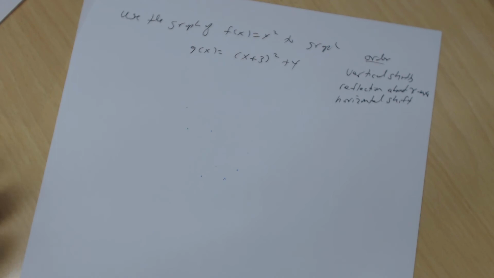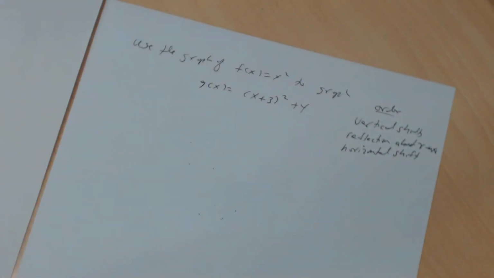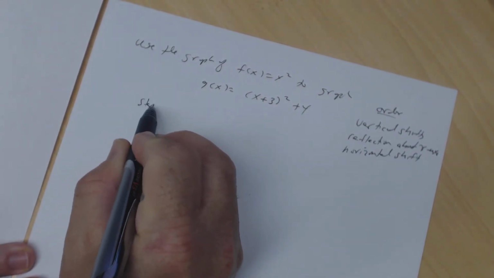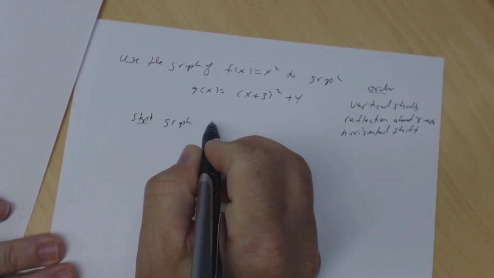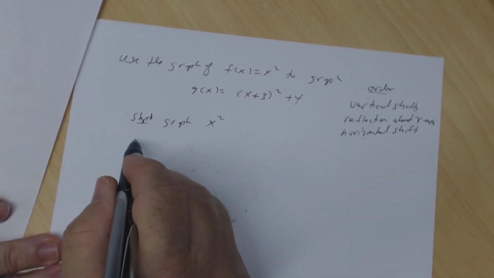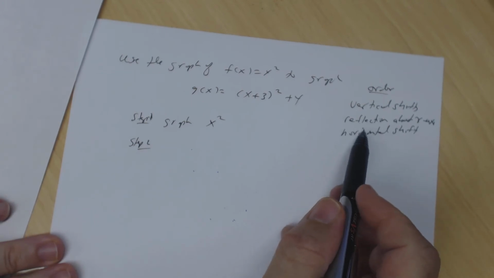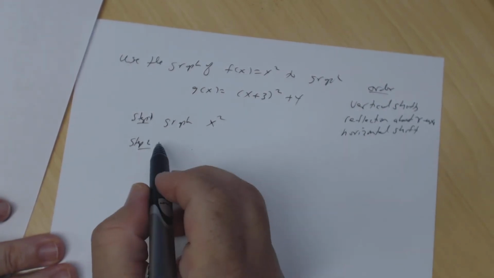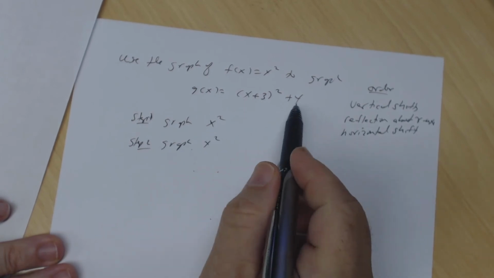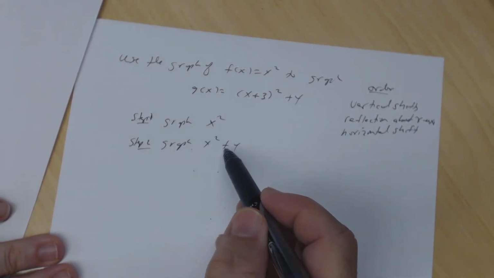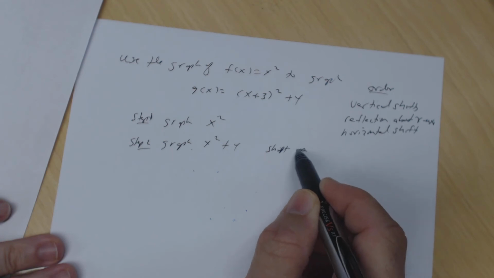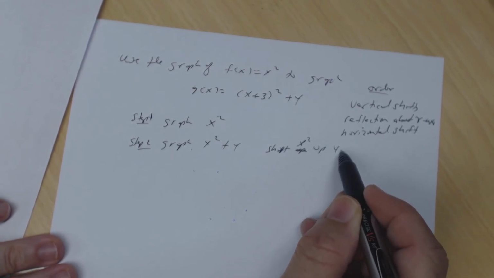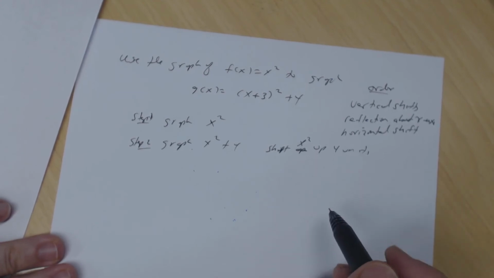All right, so here's how you're going to do this on graph paper. Listen carefully. First, you're going to graph the parent function. So step 1, graph x squared. Then step 2, the vertical shift: graph x squared plus 4. That means you take the parent function and shift it up 4 units. In other words, shift x squared up 4 units.